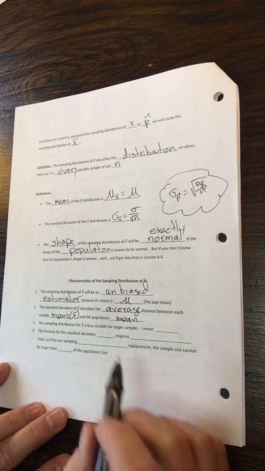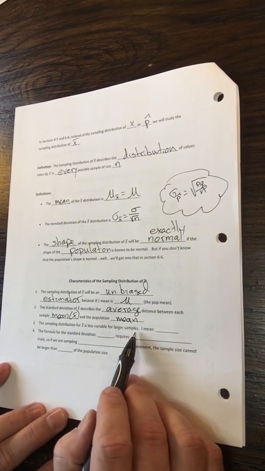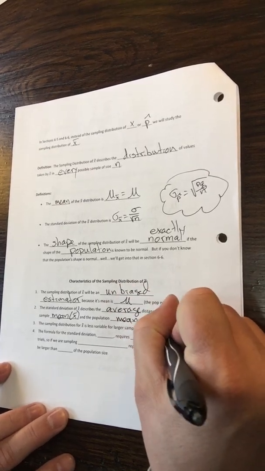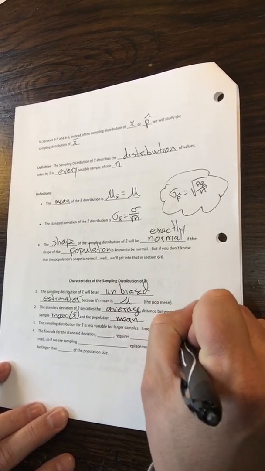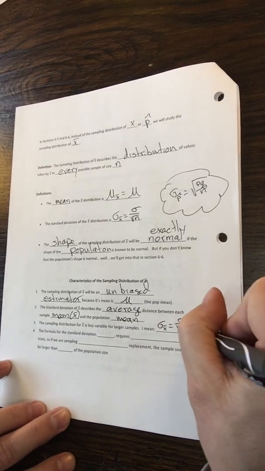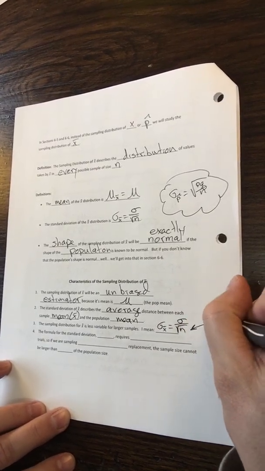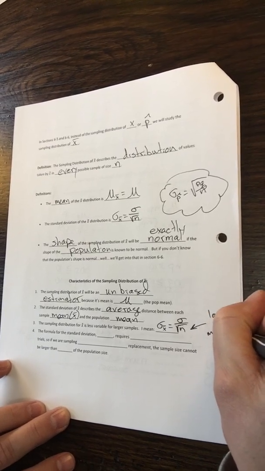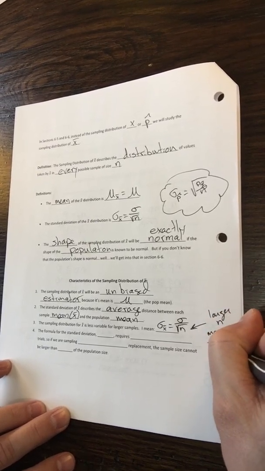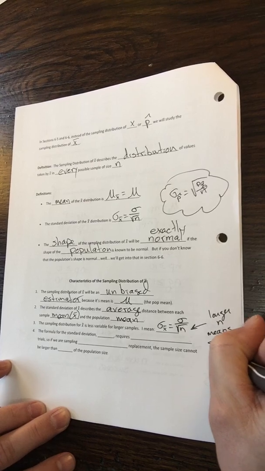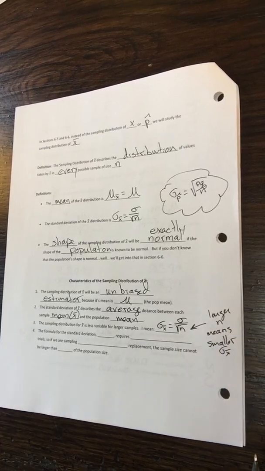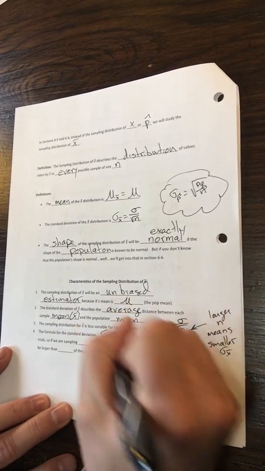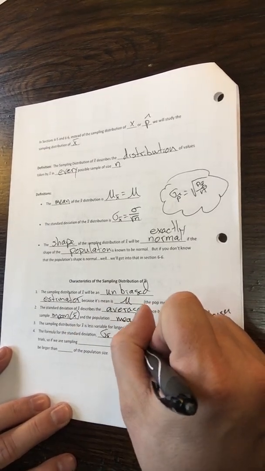The sampling distribution is less variable for larger samples, right? I said, well, look, if the standard deviation formula goes over the square root of n, larger n means smaller standard deviation, right?